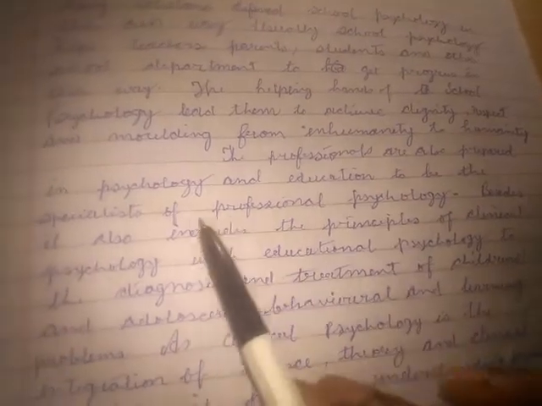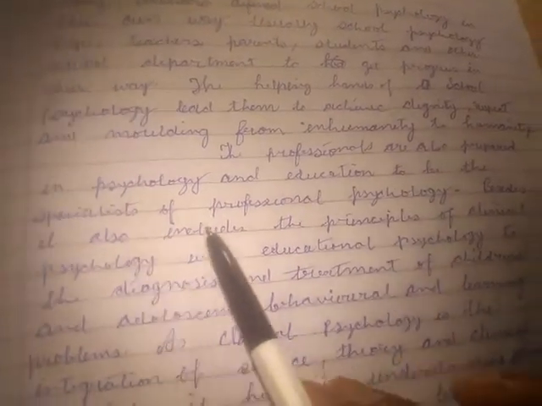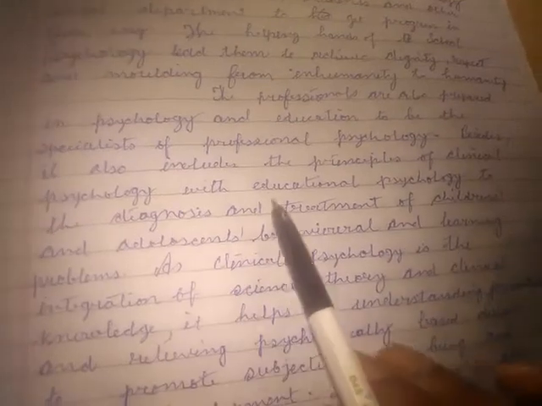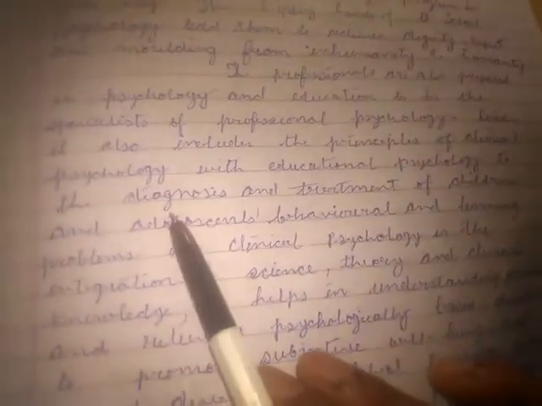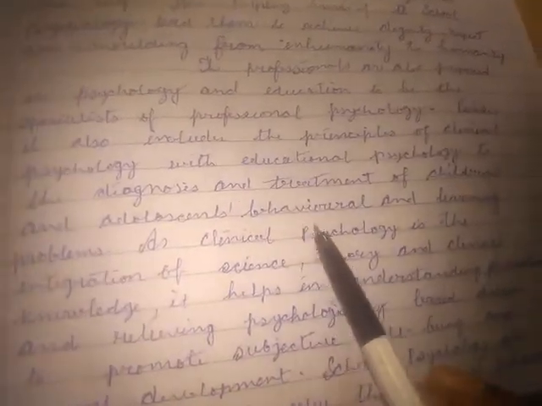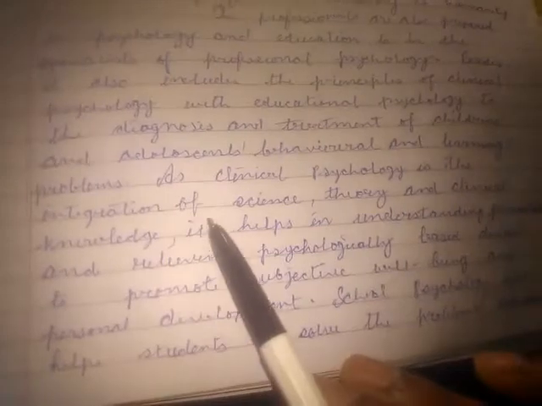The professionals are also profound in psychology and education to be the specialists of professional psychology. Besides, it also includes the principles of clinical psychology with educational psychology to the diagnosis and treatment of children and adolescents' behavioral and learning problems.